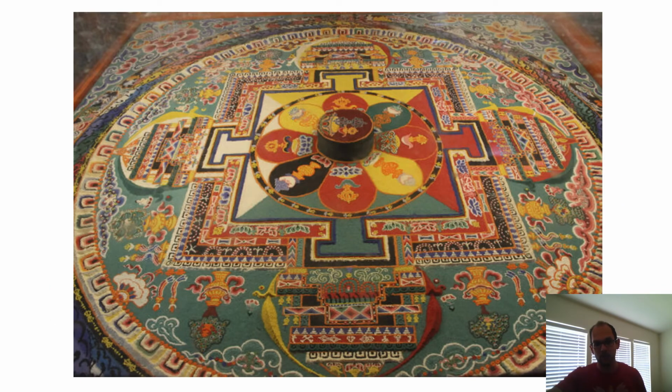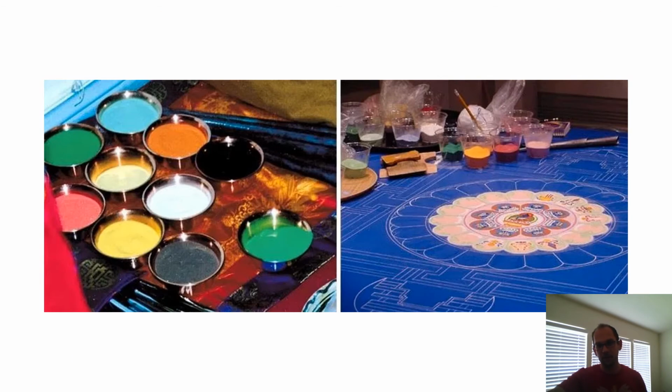So here's another one that is finished. And you can see that they all kind of come from one center point. It's meant to represent the center of the universe. And take a look at this. 1, 2, 3, 4, 5, 6, 7, 8. That represents the Eightfold Path. Here's them marking this out. If you've ever painted a house before, it's all about preparation before you actually paint.